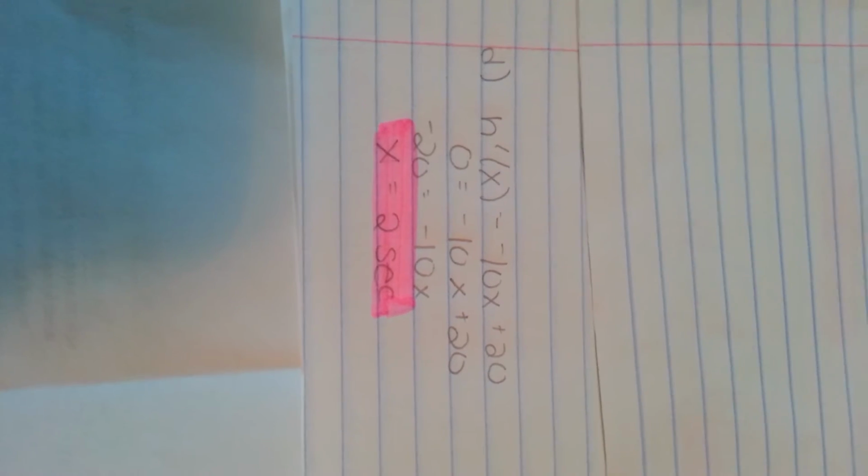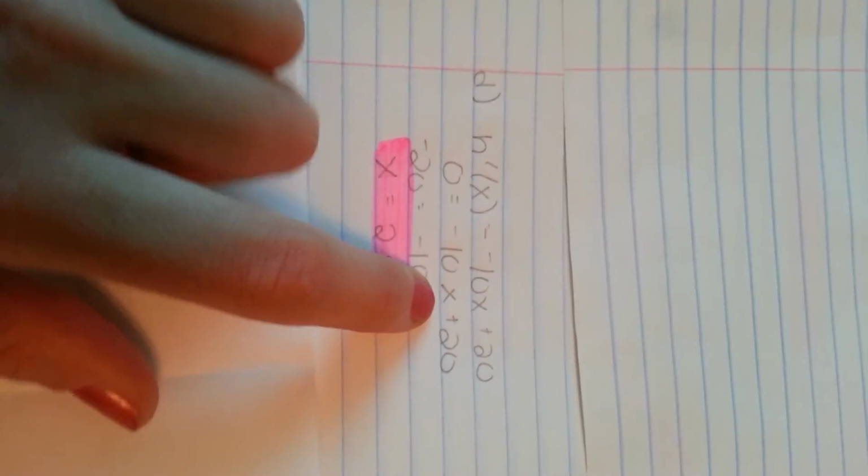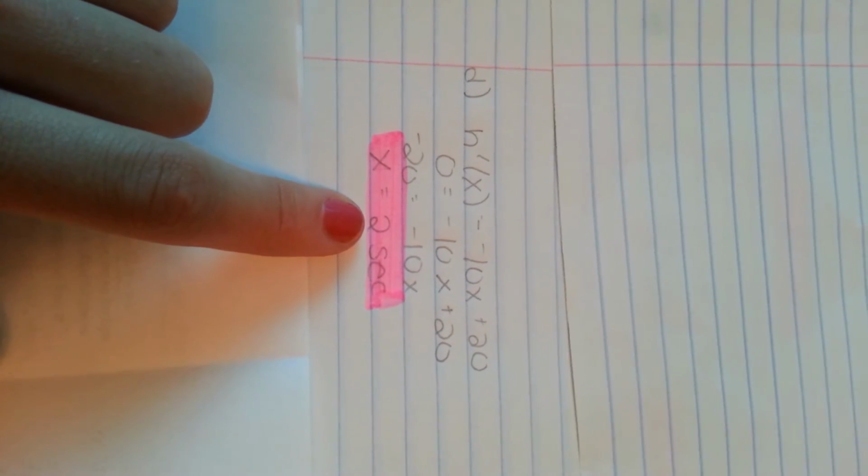And lastly, at D, they were asking what time was the book at its highest point, and how do you know? So at the highest point, that's when the velocity will equal 0. So I plugged 0 into the velocity equation as the y value, and I got 0 equals negative 10x plus 20. So then I just took simple algebra, and I did negative 20 as the y coefficient equals negative 10x, and then divided by negative 10 and got x equals 2 seconds. So therefore, at x equals 2 seconds, the book will be at its highest point.